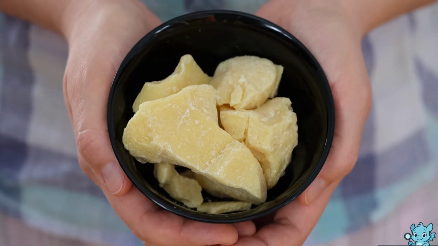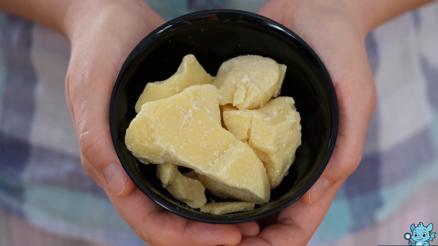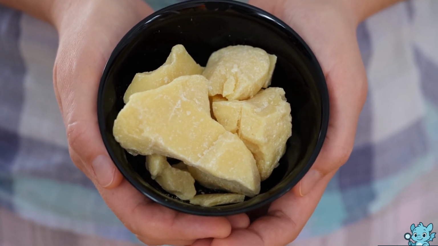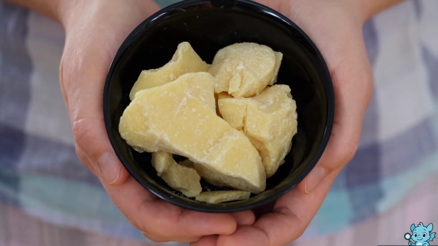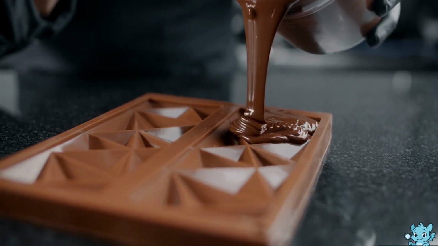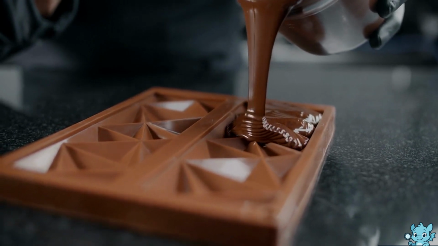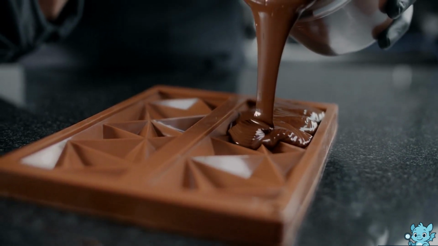When chocolate melts in your mouth, the cocoa butter softens near body temperature, releasing flavors and aromas that travel to your senses. This combination of chemistry, craftsmanship, and agricultural work transforms simple cacao beans into one of the world's most beloved foods.